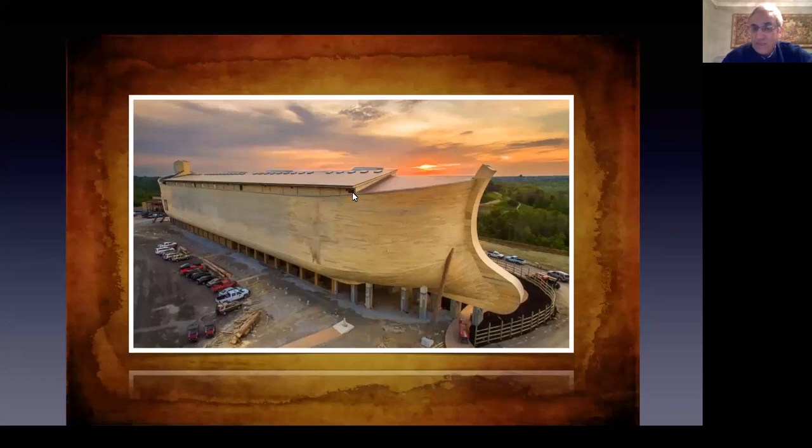And this is the window that I said. It is a continuous window like this. And there is only one door on the side of the ark. And the window was very important, and that's called the comb. And at the end of the flood, Noah lifted up this comb so they can see the tips of the mountains when the water receded.